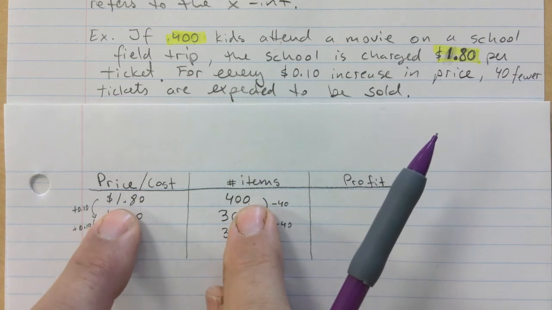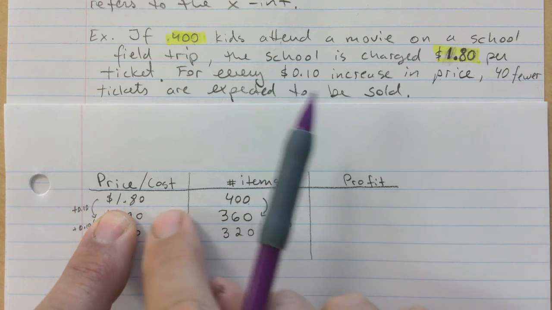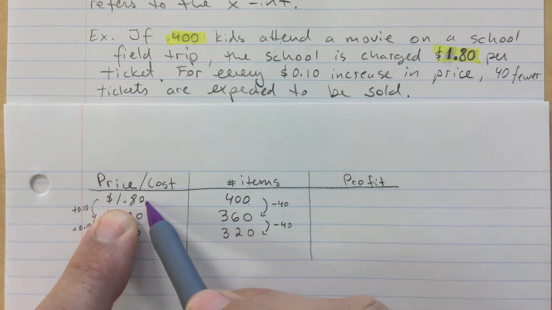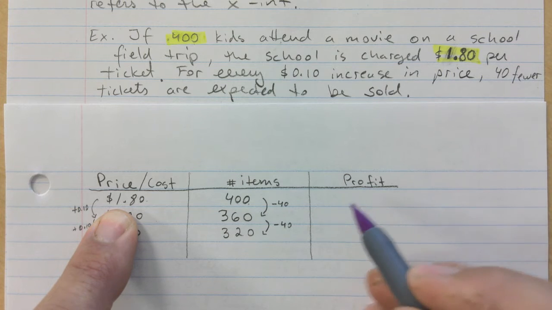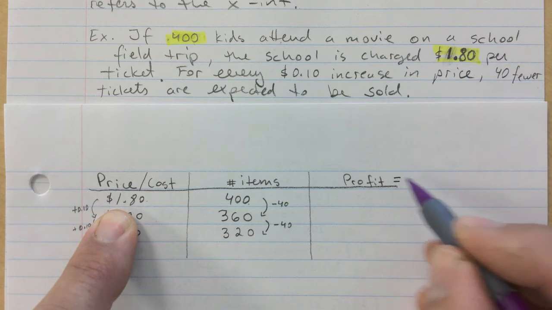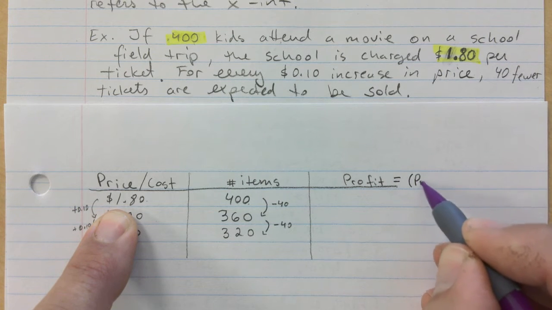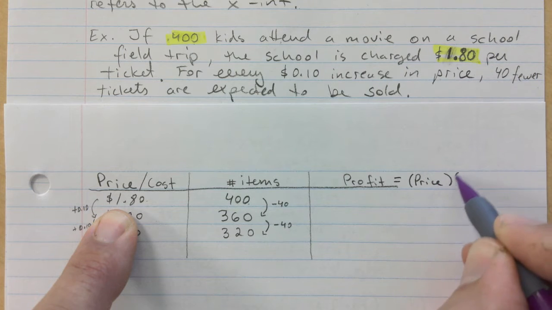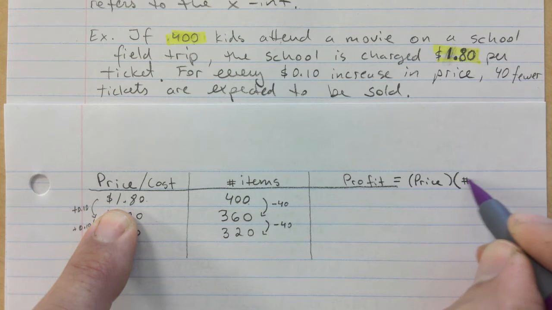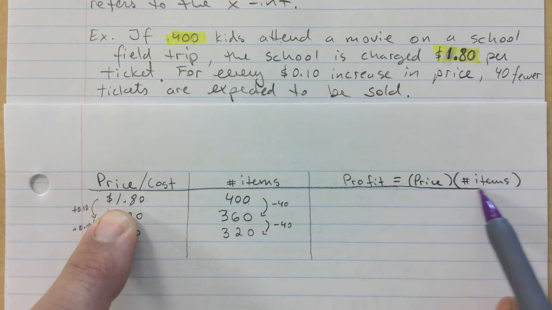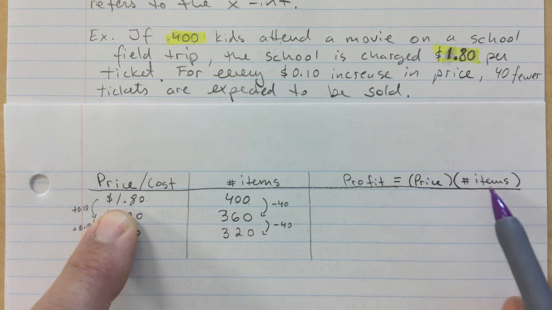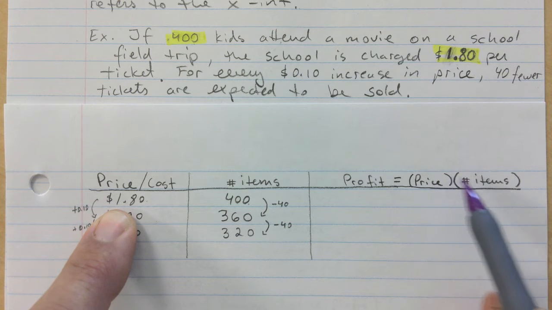So let's now consider the first scenario. If you charge $1.80, you have 400 attending. What would be your profit? Well, profit, if you think about it, is price times number of items, right? That's how you come up with how much you would be making. So remember that. I won't ask you to put this down in the future. I just need you to remember that.